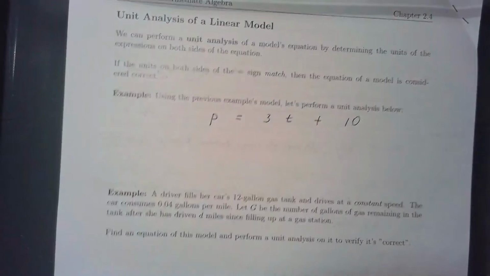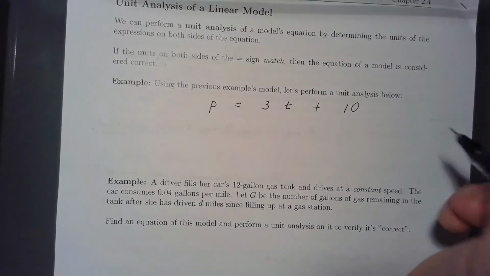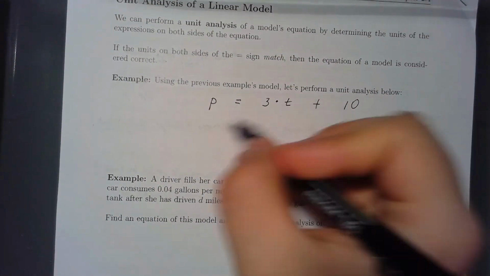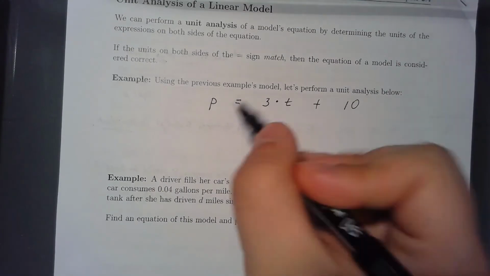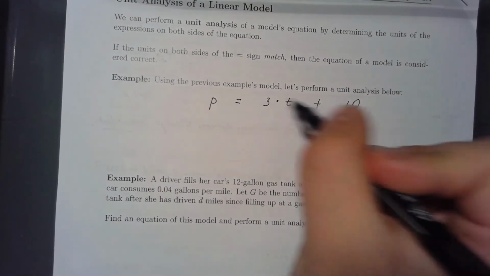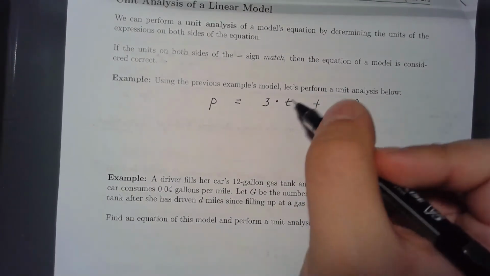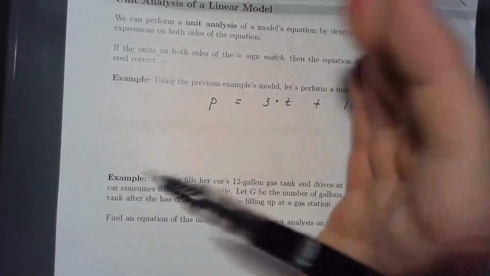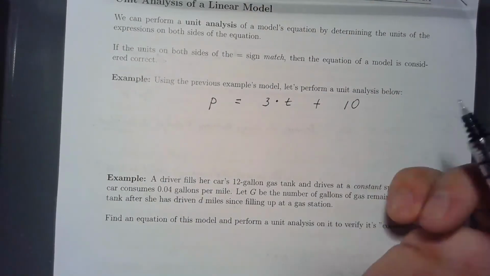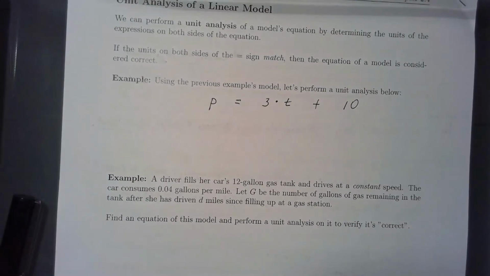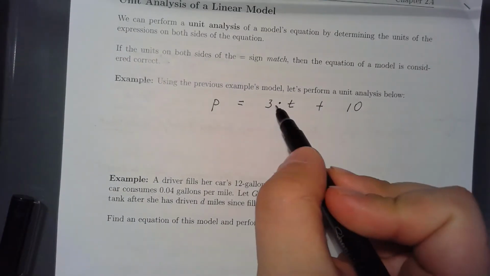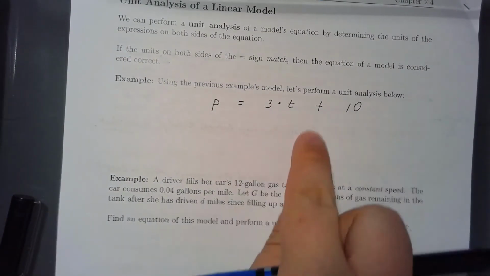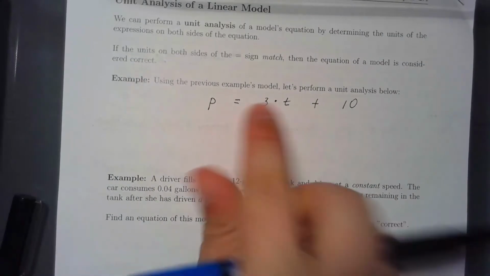Now I'm writing it big like this deliberately because we're going to be writing some stuff underneath it. So P equals 3T plus 10. I wrote 3 times T. I emphasize that because I just want you to see the unit analysis here. All we're really doing is looking at the units of each quantity in this linear model. And if they are equal on both sides, then it's correct.